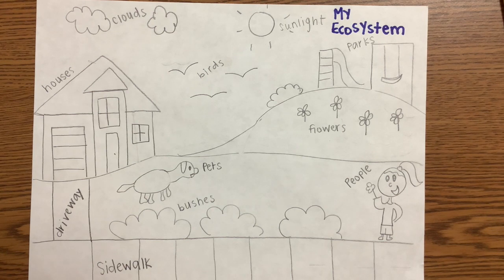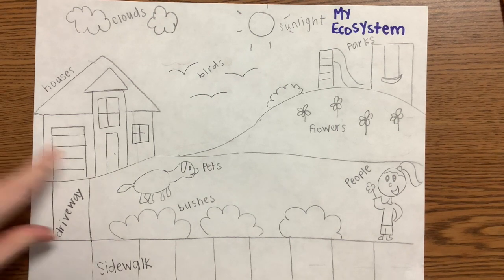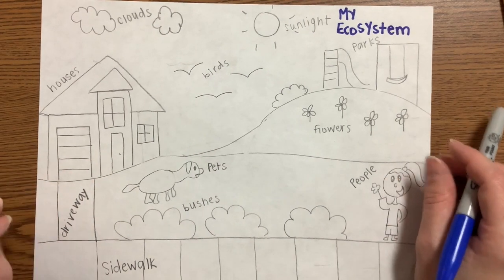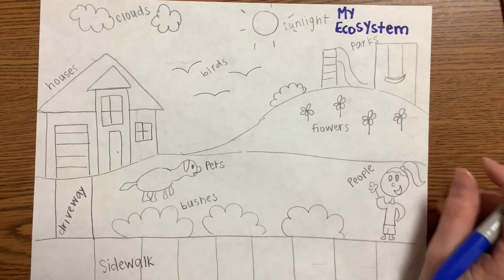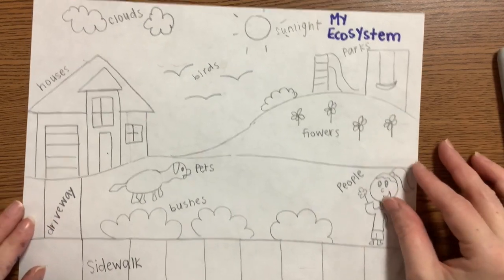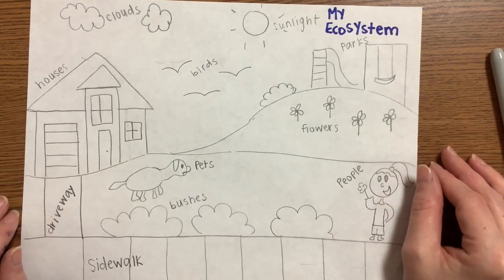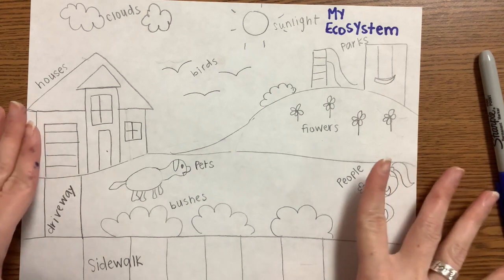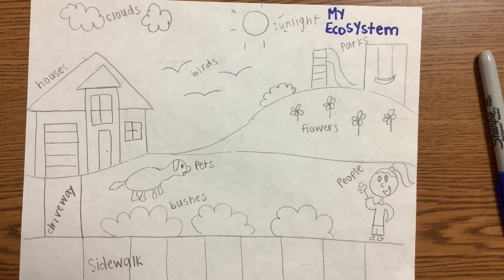Now keep in mind this isn't a map of your ecosystem. Like my house is not the only house that I can see, but I only drew my house to show you guys that there are houses in my ecosystem. Does that make sense? Okay, so your assignment is to go draw your ecosystem with all the living and non-living things. This should take you a good long while, okay? This isn't a 5-minute done thing. Should take at least like 15 minutes, if not way more, okay? All right, good job, third grade.